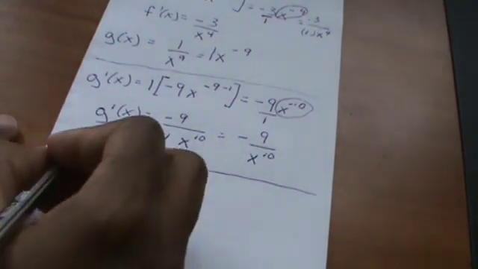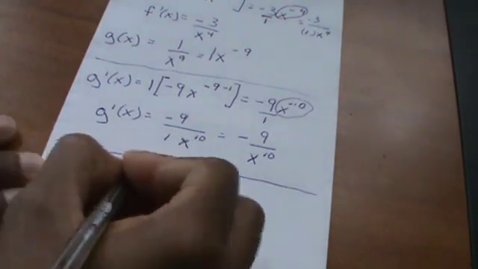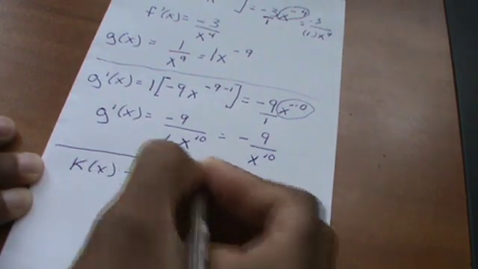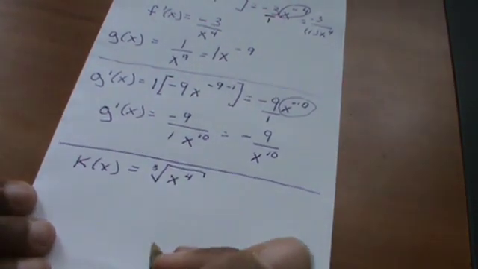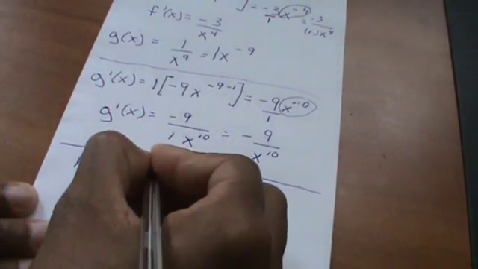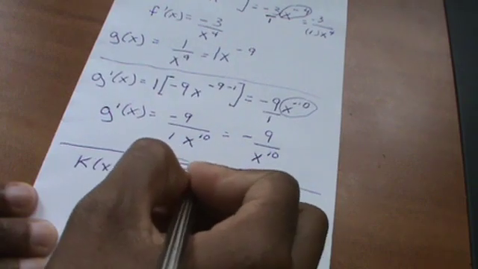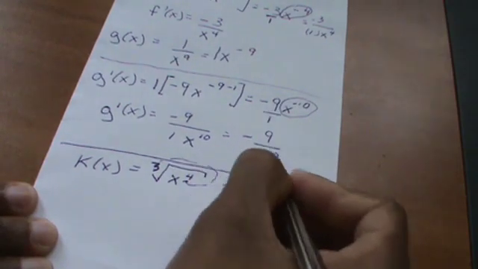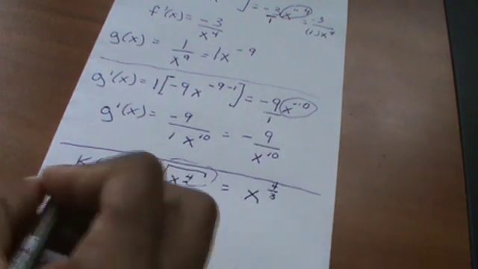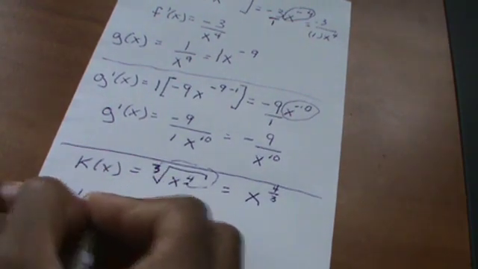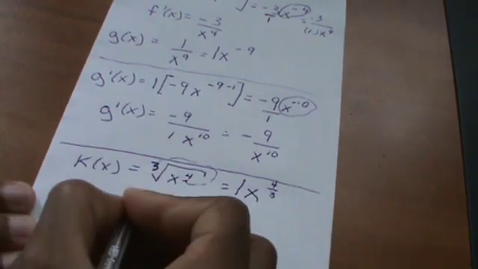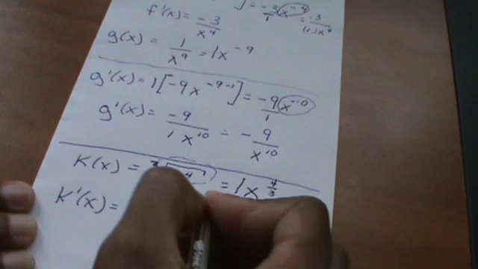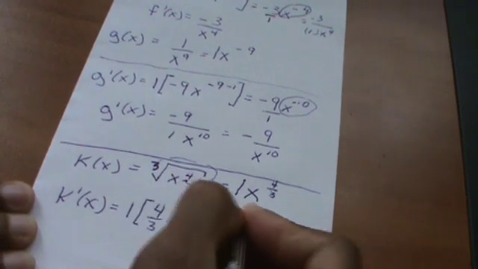So what would happen if you're given k of x equals the cube root of x to the 4th power? Okay, so if you remember from the earlier video, you should be able to take your root and it'll sit right underneath your power to which the x was raised. So this equals x to the 4 over 3. So then k prime of x equals, there's a 1 right there. So 1 times 4/3 x to the 4/3 minus 1.